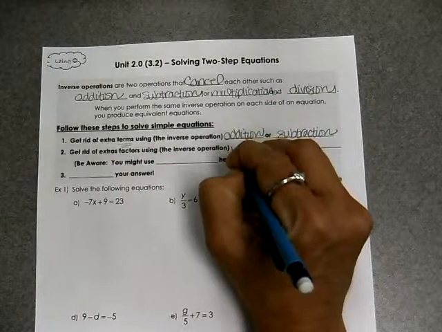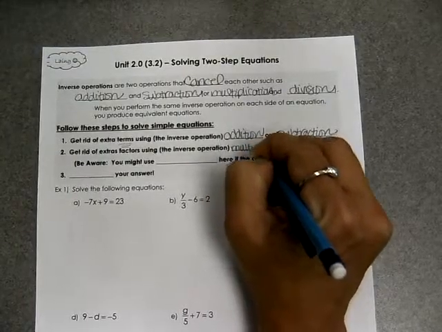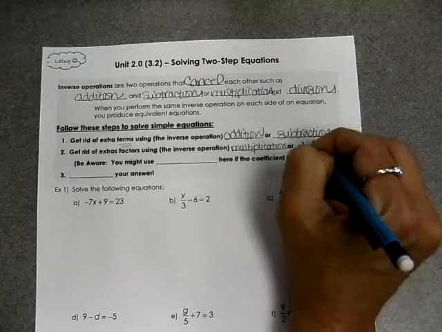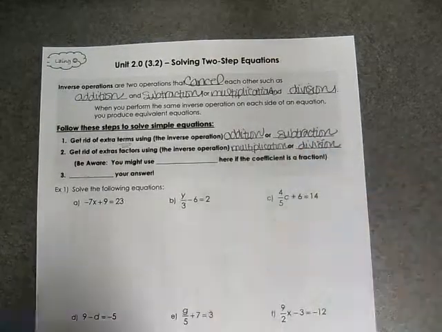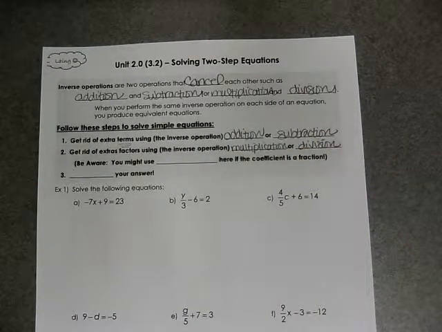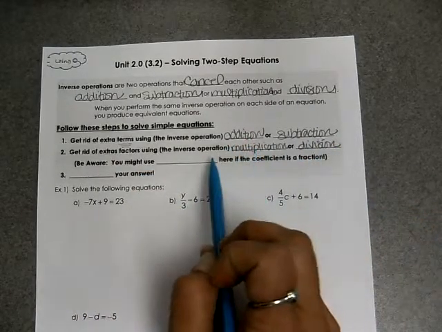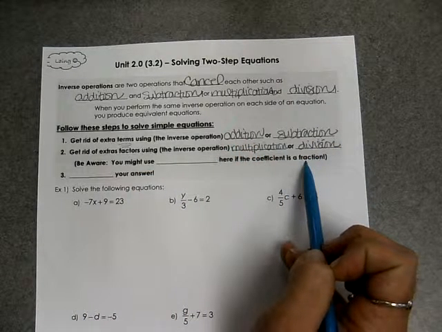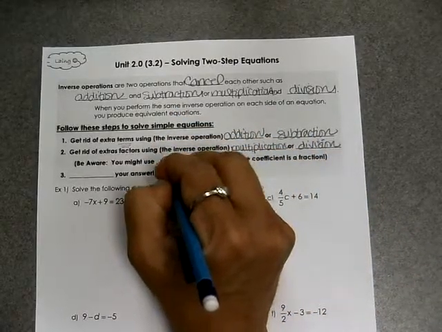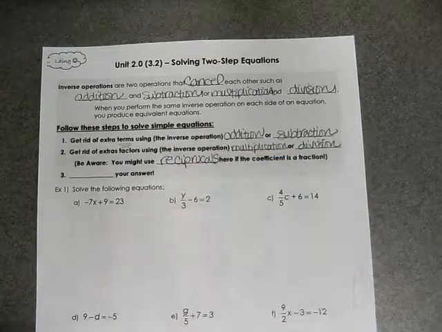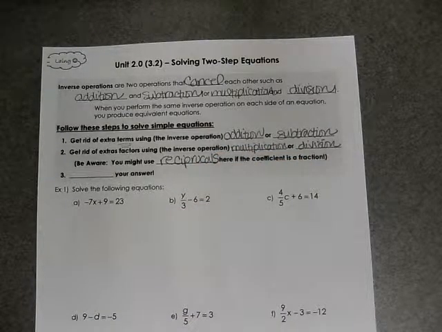To get rid of extra factors, that's when we'll do multiplication or division. Now when we are solving, we might have to see if the coefficient is a fraction, then we might use reciprocals. And we'll practice that today.